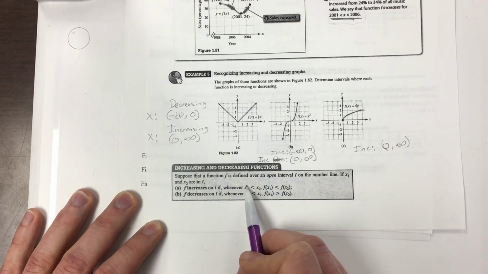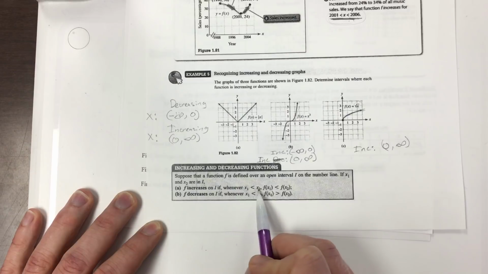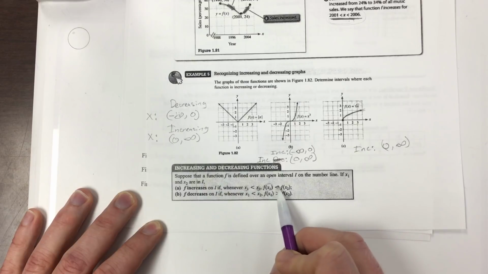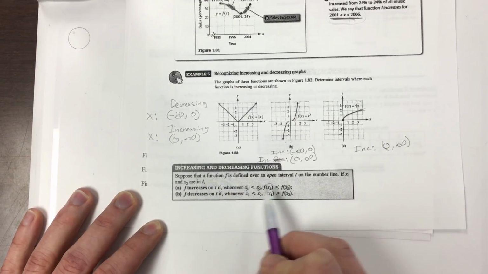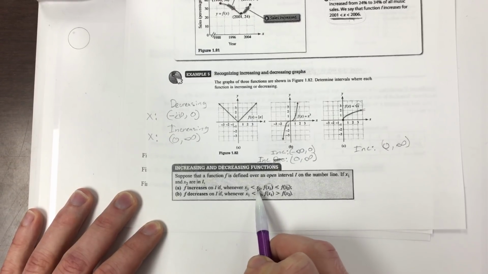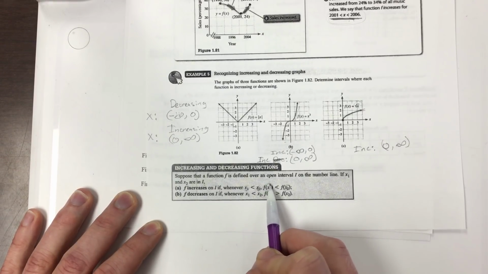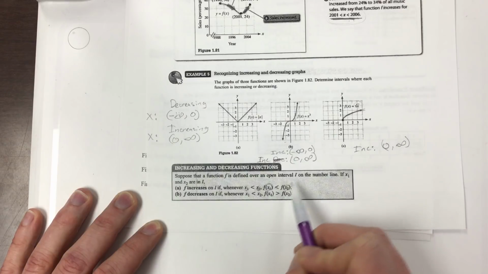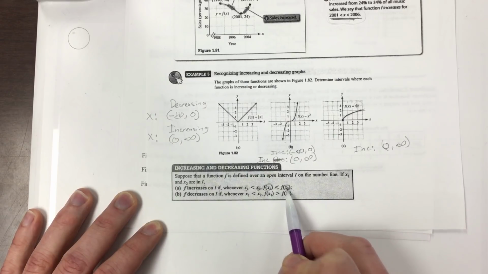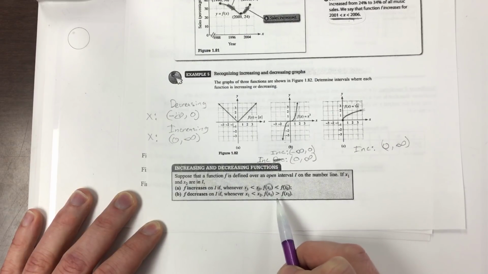What this means is if the domain value x1 is less than the x2 value, and the output of f(x1) is also less than the output of f(x2), then you have an increasing function.